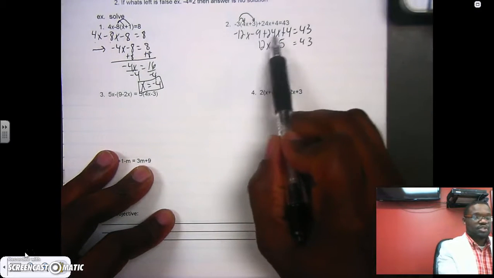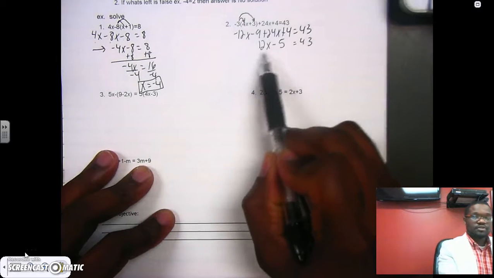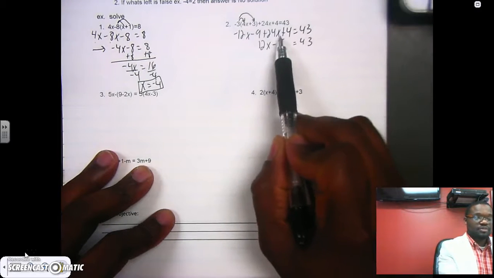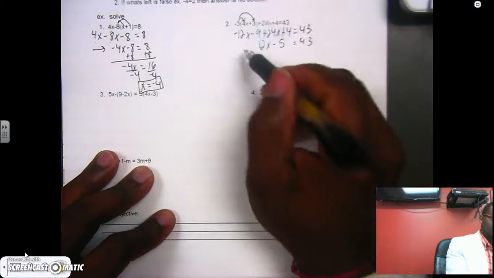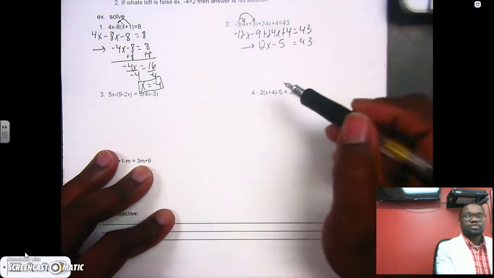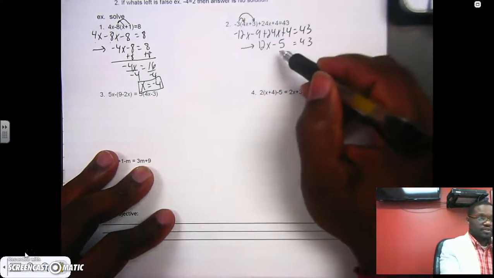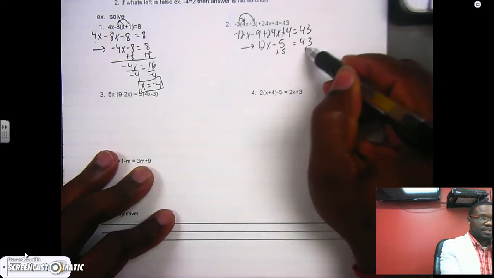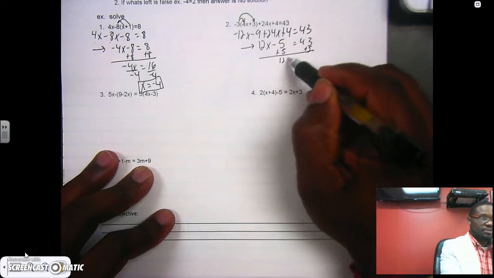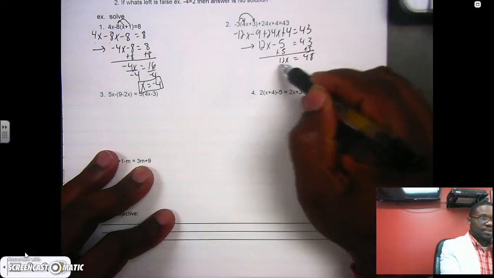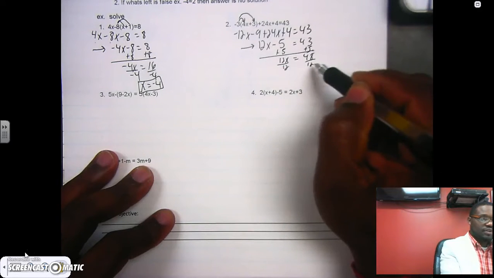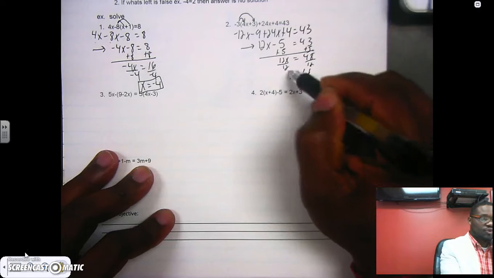Negative 12x plus 24x becomes positive 12x. Negative 9 plus 4 becomes negative 5. And again, if you look at this right here, it's a two-step equation. Familiar. So add 5 to both sides in order to solve this two-step equation now. And we divide by 12 and we get x equals 4.